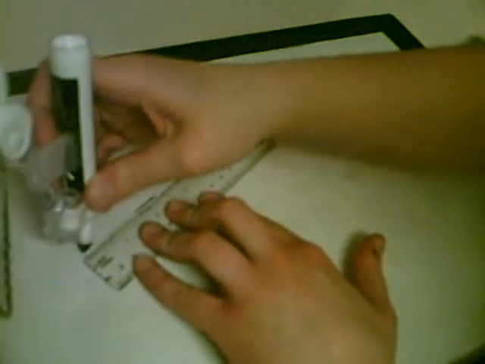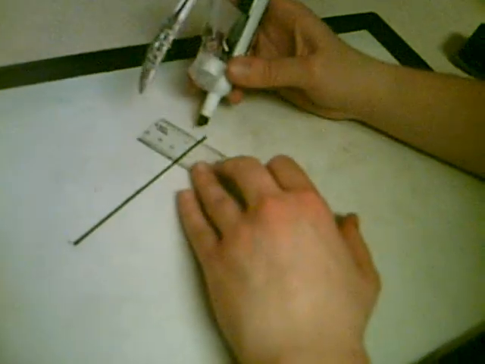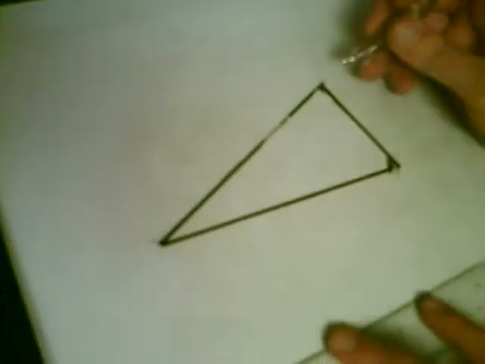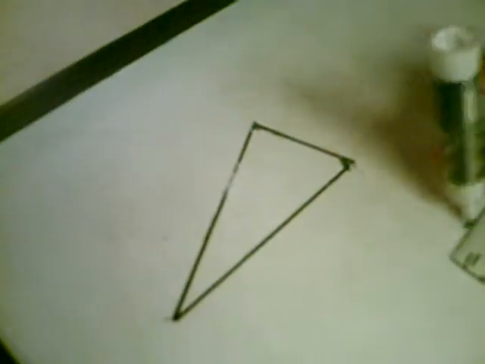Now if I want to draw the altitude, that is when you have the perpendicular. Now what I'm going to want is a line from this vertex coming down, creating a perpendicular line here. Okay, so what I'm going to do is this is the same as when we had the point in the line.